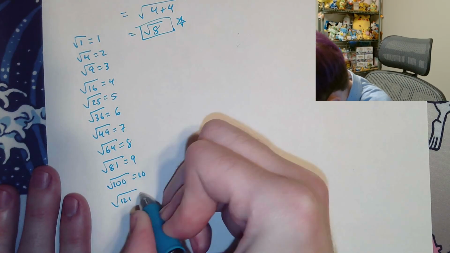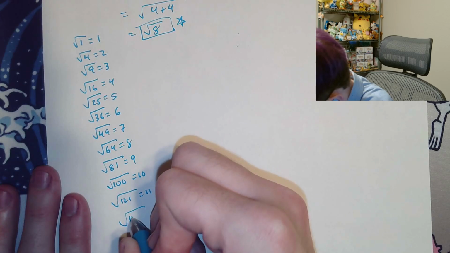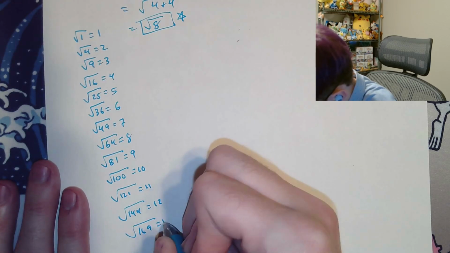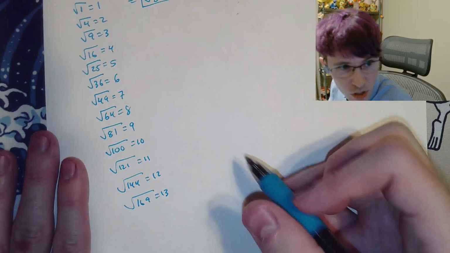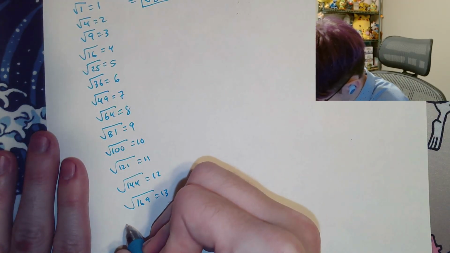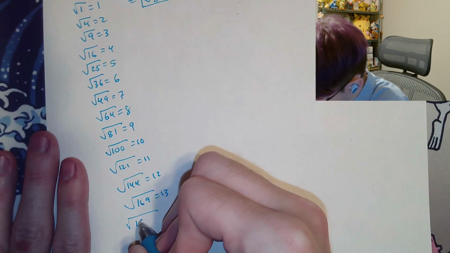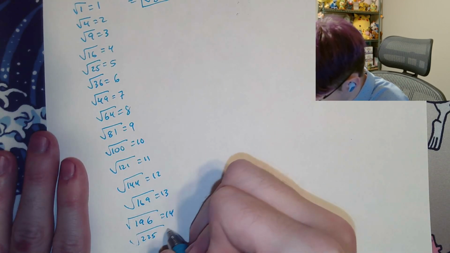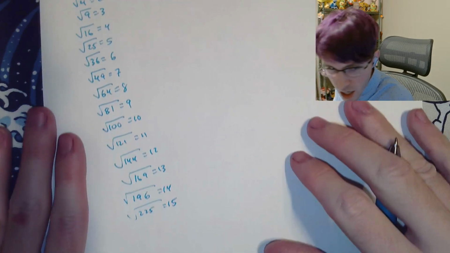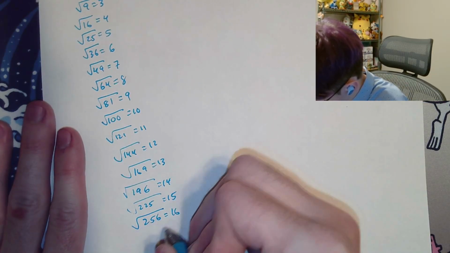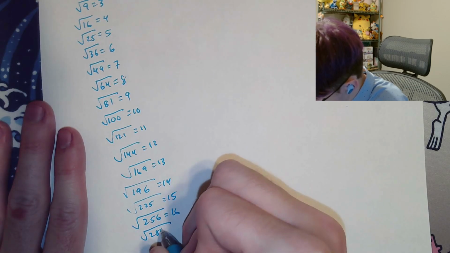I don't know, but 121 gives you 11. 144 is equal to 12. We got 169. Square root is going to be 13. You can see I'm writing sideways here down the page. I apologize. I have no reason for that. After that, we got 196. Square root is going to be 14. We got 225 equal to 15 there. And square root of 256 equal to 16. Square root of 289 is equal to 17.